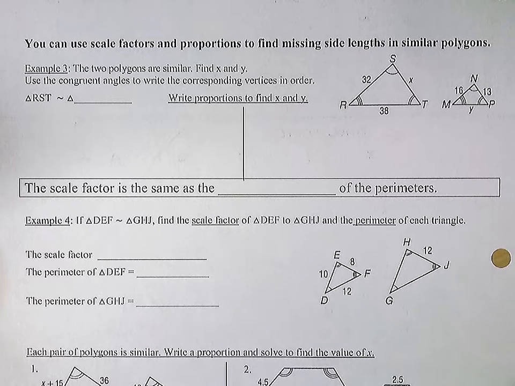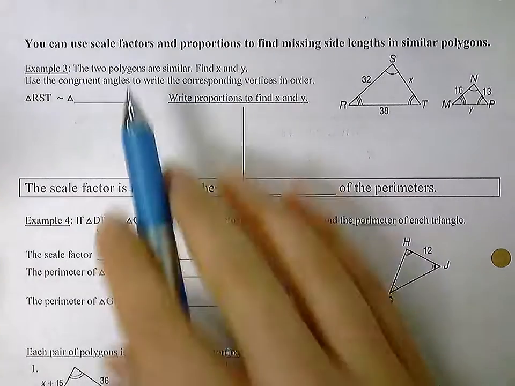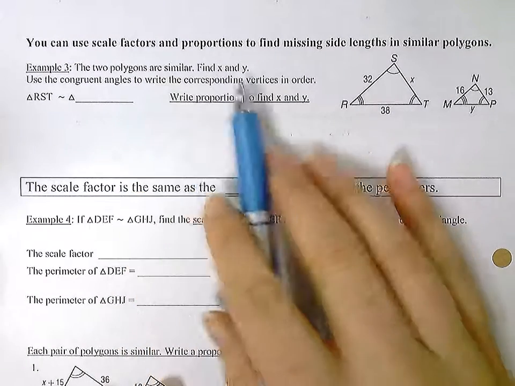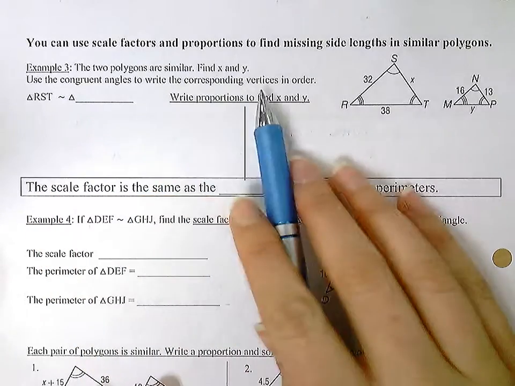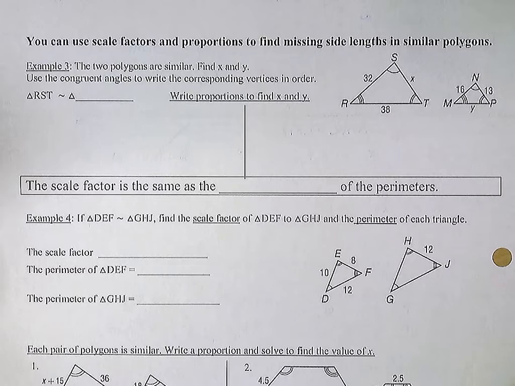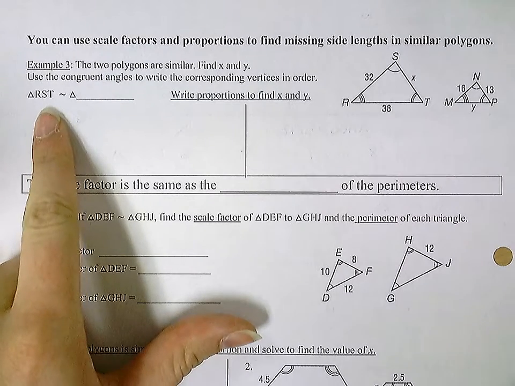You can use scale factors and proportions to find missing side lengths in similar polygons. If I know that these two polygons are similar, I can set up a proportion, cross multiply, and solve for that missing value. In example 3, the two polygons are similar. We want to find x and y. We want to use the congruent angles to write the corresponding vertices in order for our similarity statement.